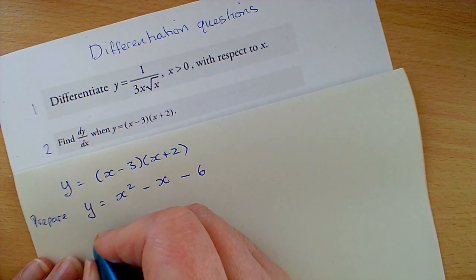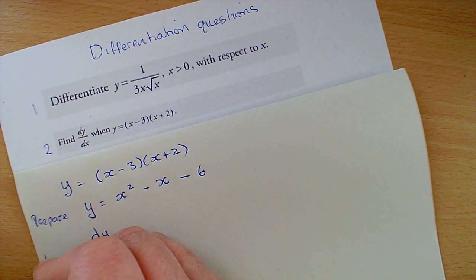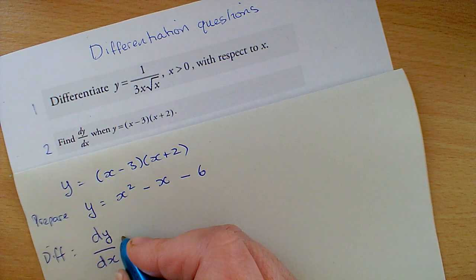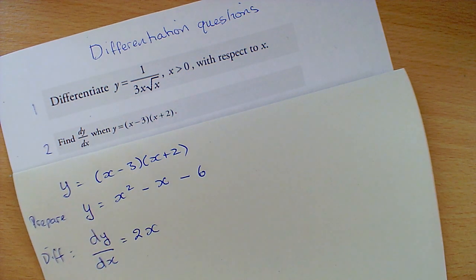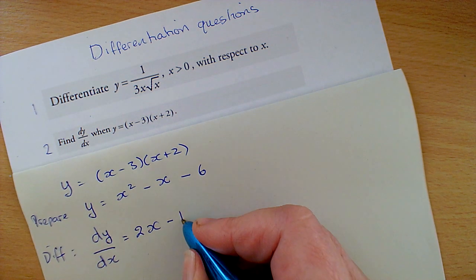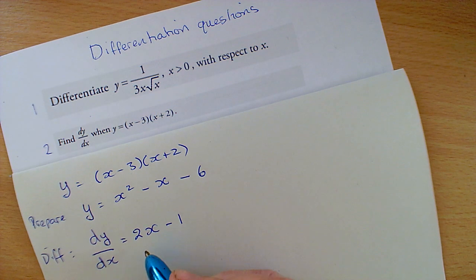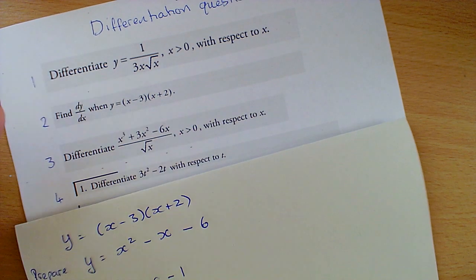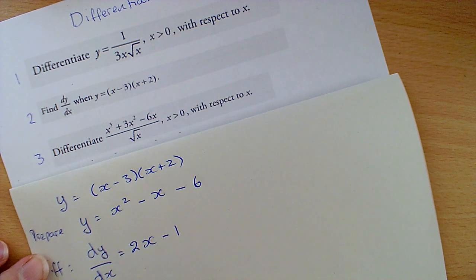So, dy by dx, this is us now differentiating. Dy by dx, you're going to multiply by the power and reduce the power by 1. That's a term just in x, so that just becomes minus 1. And that's a constant term, that just disappears. So that's your answer, 2x minus 1. Our next example looks a bit more off-putting, but it's the same basic process.